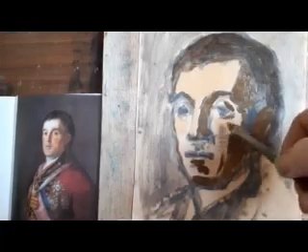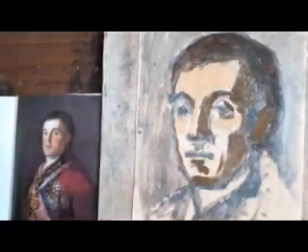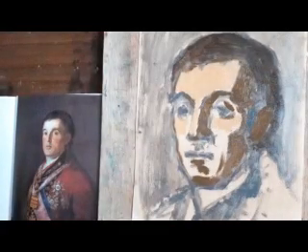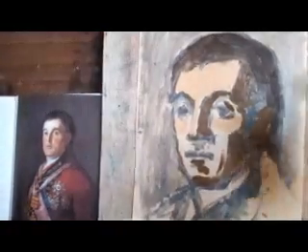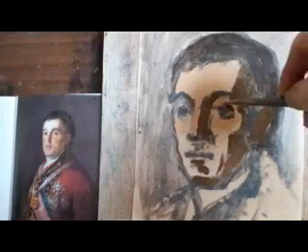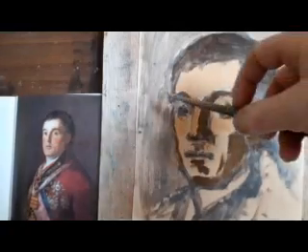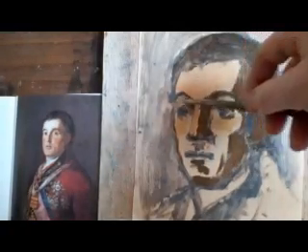And that's something that I want to do towards the end. So I want to hold back on my lightest tone. I want something that's light enough to stand out on my tinted canvas. But I want to have somewhere to go higher and lighter.